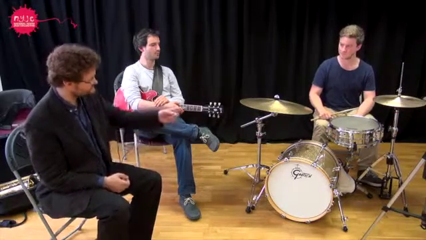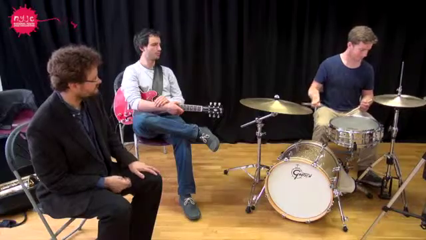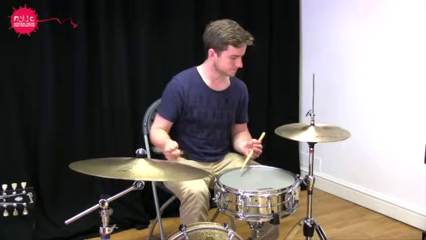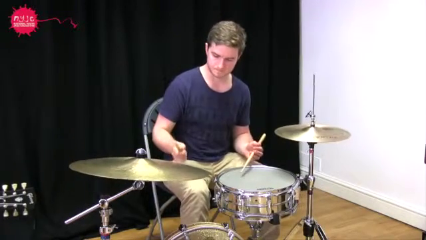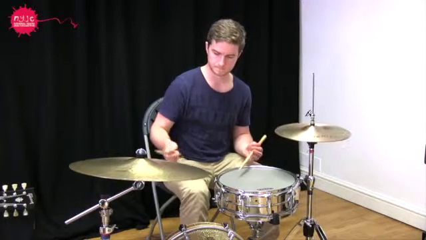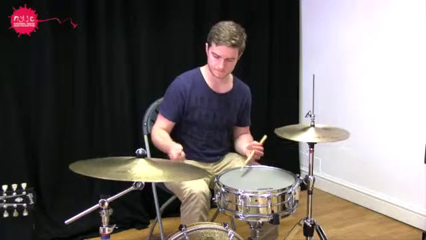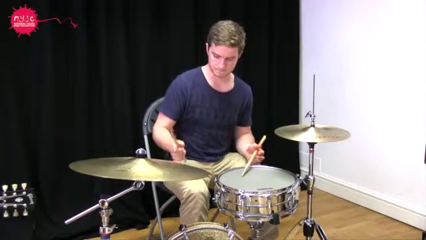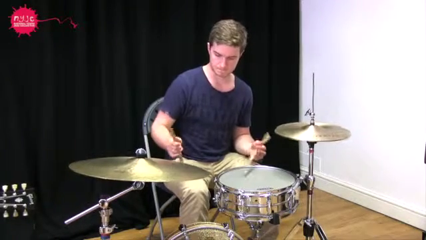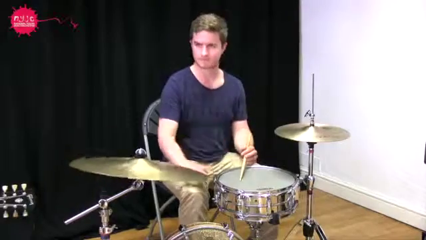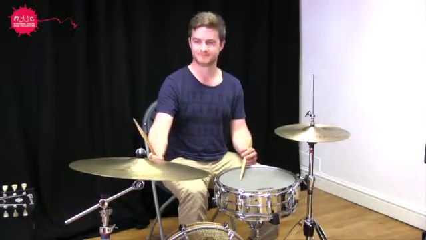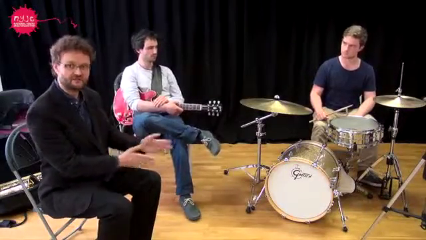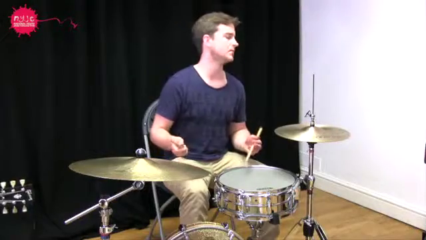Could you give us a demonstration of how the snare and the bass would work together within the group? Sure. Great, thank you. So if we could hear, maybe with Sam again, so we can hear the interaction this time between the piano, the snare drum and the bass drum. Yeah. 1, 2, 3, 4.